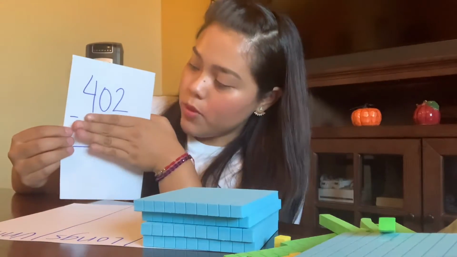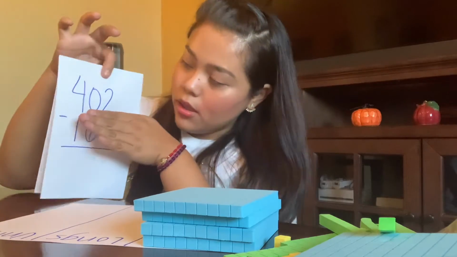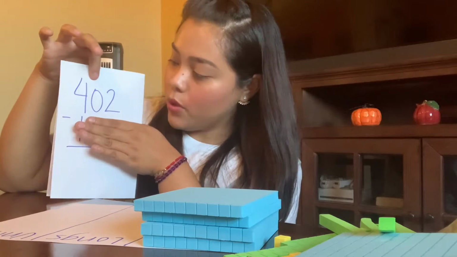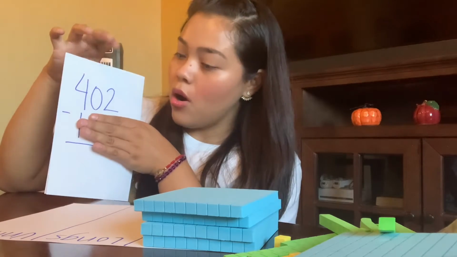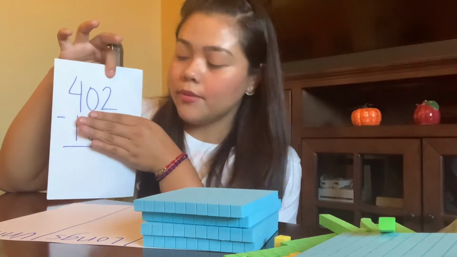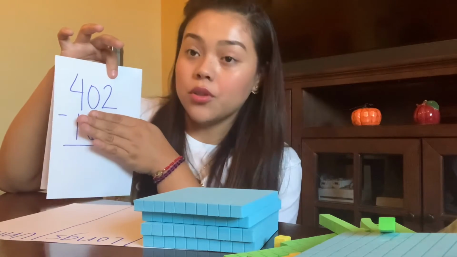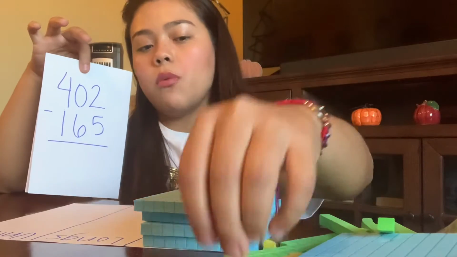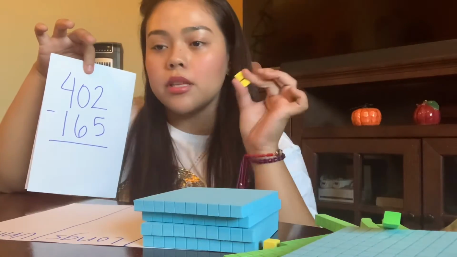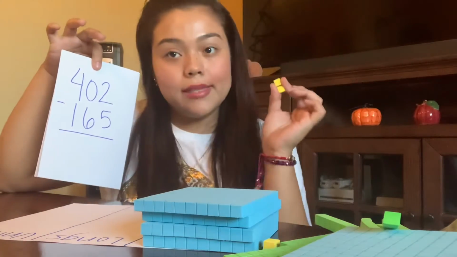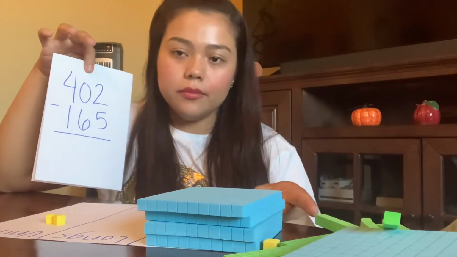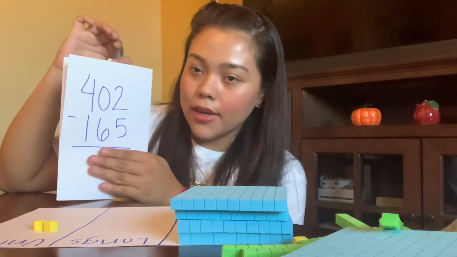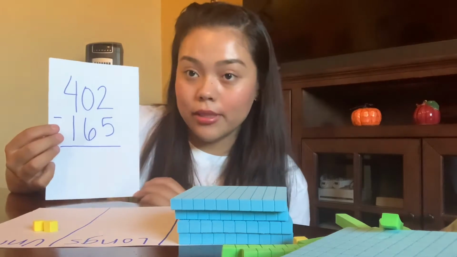Now we are going to move on to the second column, which is our longs. We don't have any longs here, so we are going to move on to our other column, which is our units. Okay, so we have 2. We need 2 units, okay? And we are going to place those 2 units in our units column, in our place value mat. Okay? To represent 165, we are going to use sticky notes.